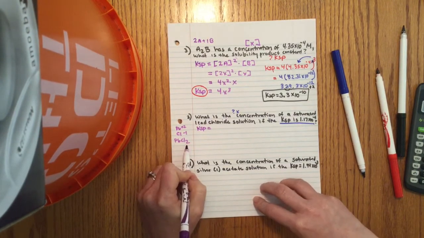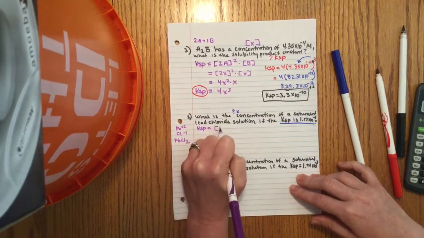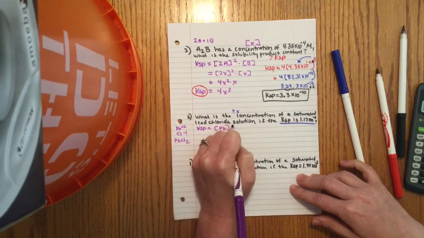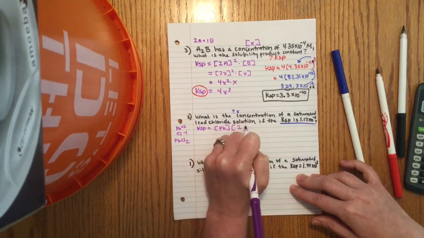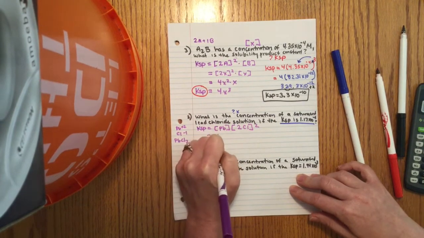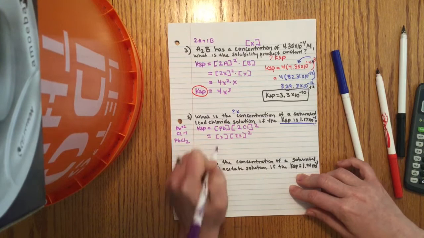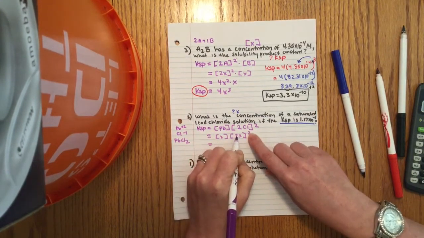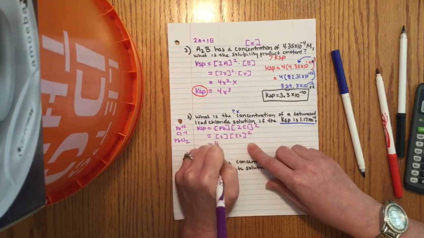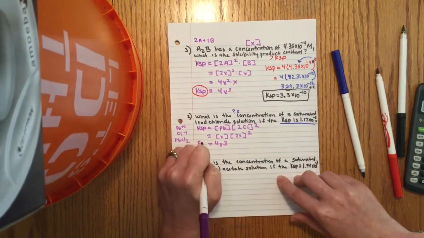Okay, so PbCl2, I'm going to have to break that into its Ksp parts. Well, that means I'm going to have 1 Pb, but I'm going to have 2 Cl, so I know that it's 2 on the inside, Cl, 2 on the outside. I plug x in for each of those, so it's going to be x, and then it's going to be 2x squared, which gives me, when I do 2 times 2 and then x squared plus the x, 4x cubed. Okay, so that's going to be my Ksp.